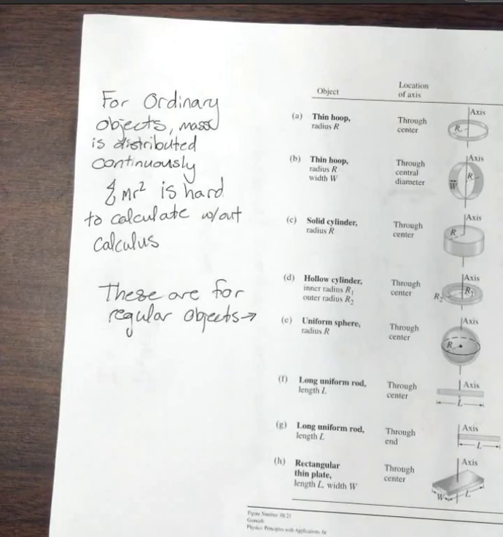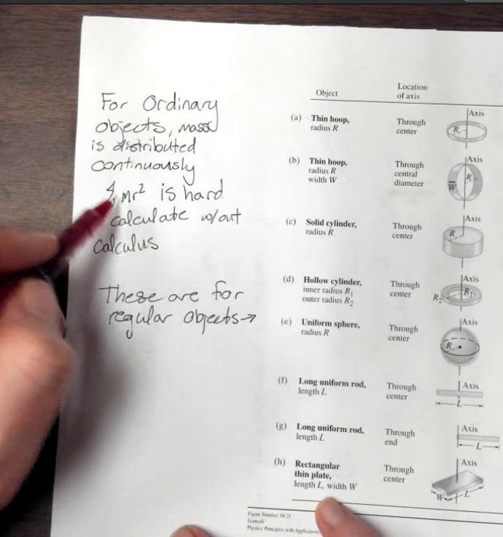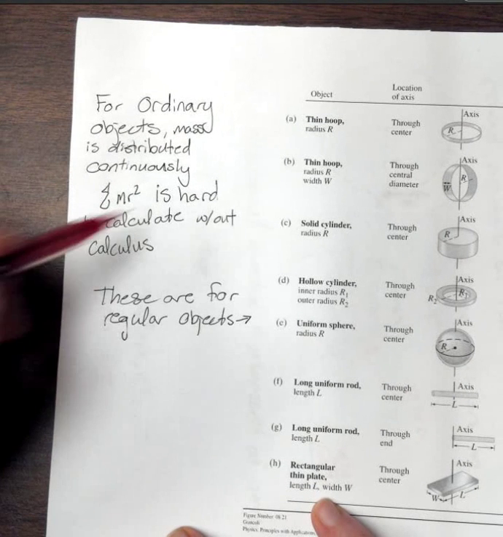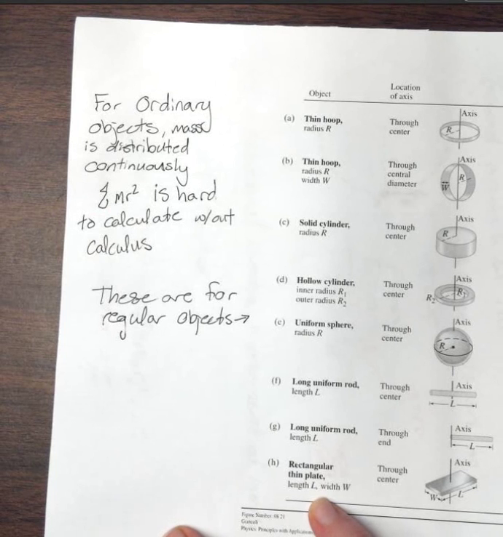Ordinary objects are complicated. Their mass is distributed all throughout their entire system. So that means that actually calculating the sum of every single point that has a mass in that object is hard to calculate without calculus. Luckily, someone else has done the calculus for you, and they've come up with equations for regular simple objects.